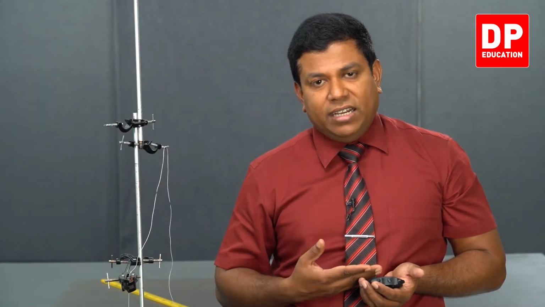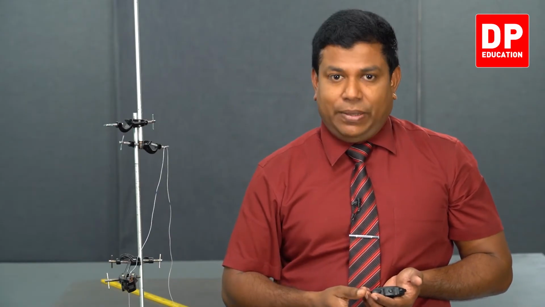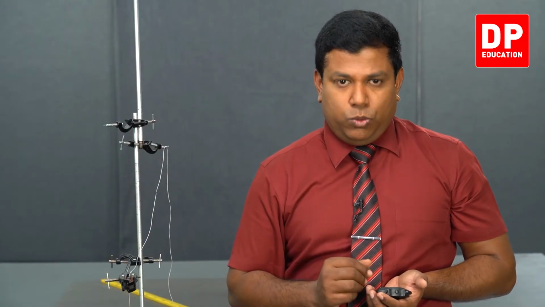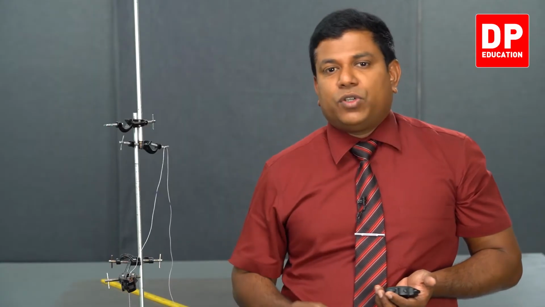And we got 40 here. That's for 20 oscillations. 40 divided by 20, 2 seconds exactly we are getting. Right. So on and off you can double check the answers like this for some known values. So for 100 centimeters we got 40 seconds for 20 oscillations.